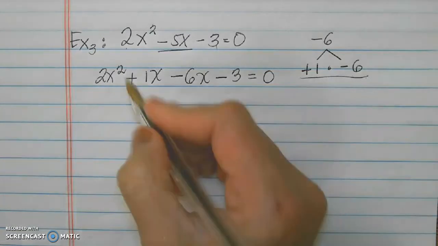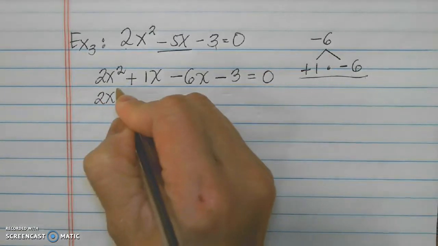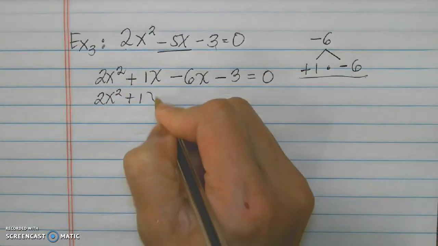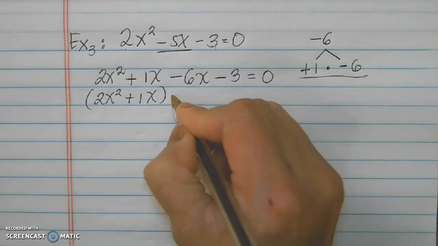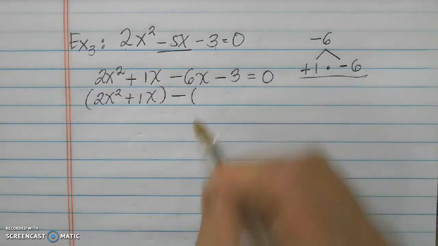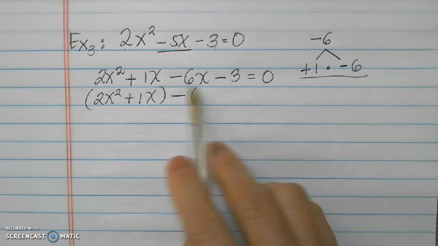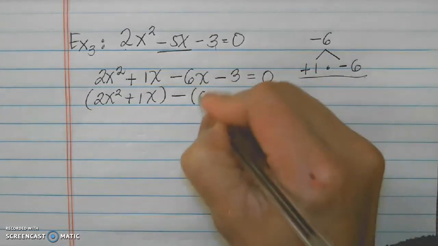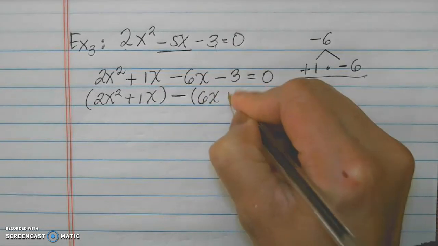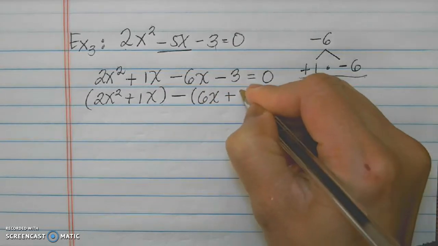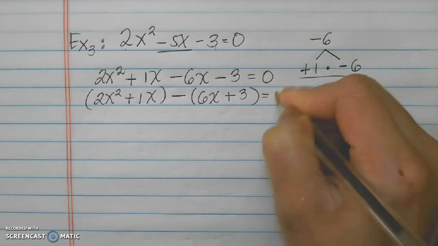So now we're going to group them. Minus is what's outside, negative or minus. All the signs inside must change. So this is going to become 6x, and then that's going to become a plus 3 equals 0.